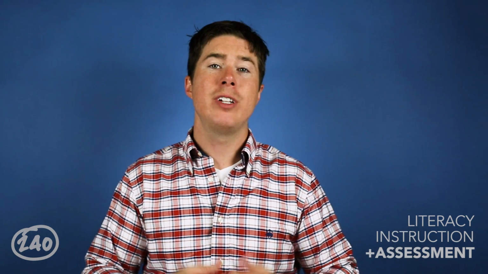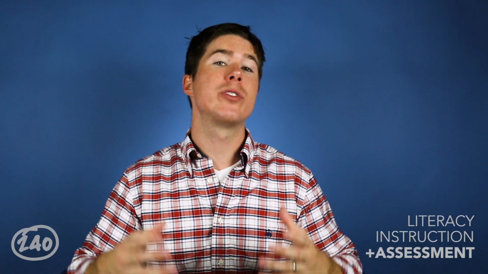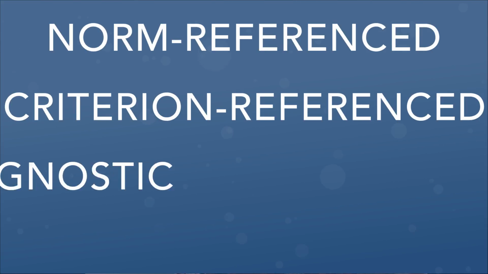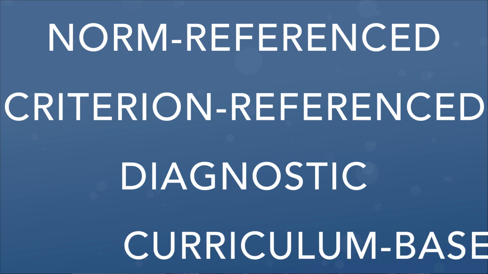The next big concept in this section is literacy assessment. And literacy assessment's really understanding how you can assess a student's progress in their literacy. So you need to be able to give students a variety of assessments, be able to interpret the variety of assessments, and combine it all into a clear, cohesive picture of a student's progress. And there's four big different kinds of assessments, and they are norm-referenced assessments, criterion-referenced assessments, diagnostic assessments, and curriculum-based assessments.